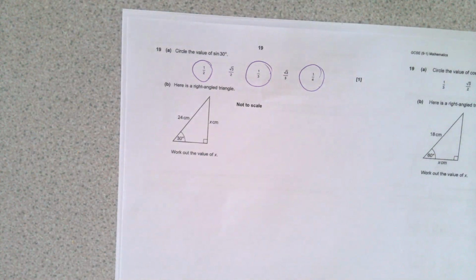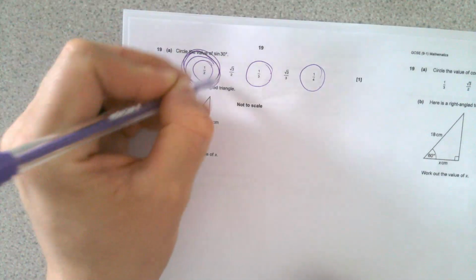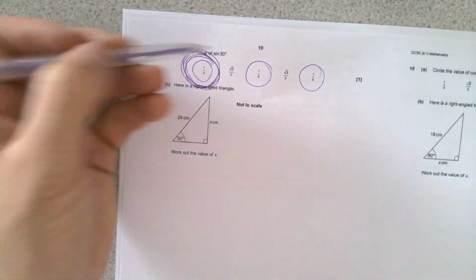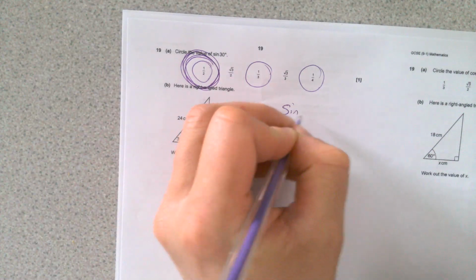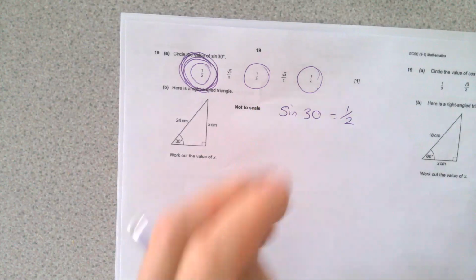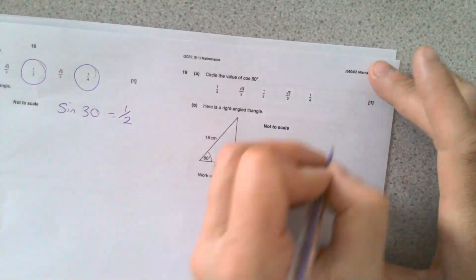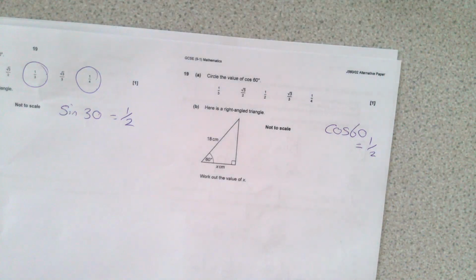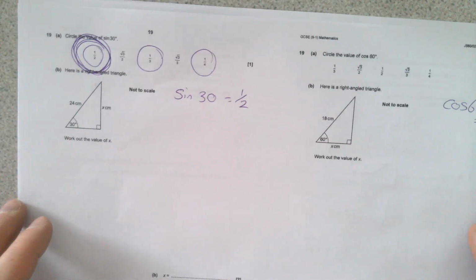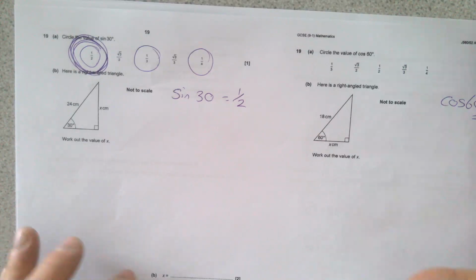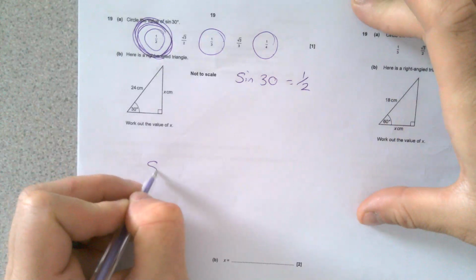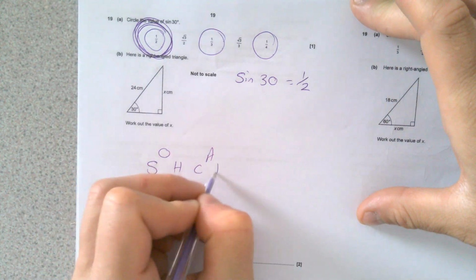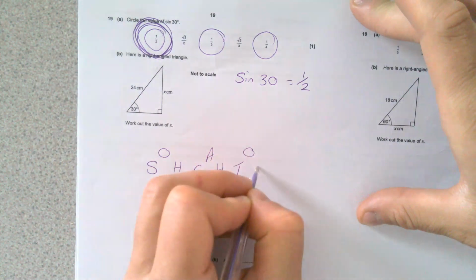The general rule of thumb that we use is go for a half. Okay, sine 30 is as a fraction a half. Interestingly, on this other one as well, you've got cos 60, which is also a half. So if in doubt, and trig does come up with this, again, it has already come up so it might not come up again, but go with a half. Then after that, we've got our SOH CAH TOA.